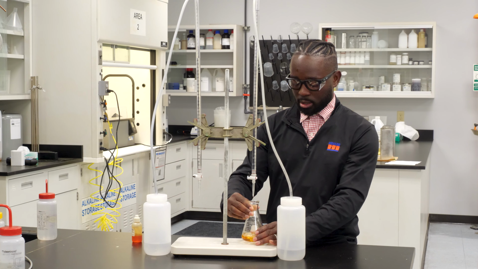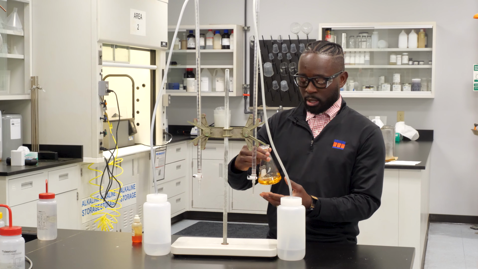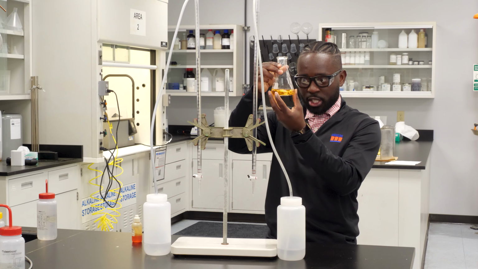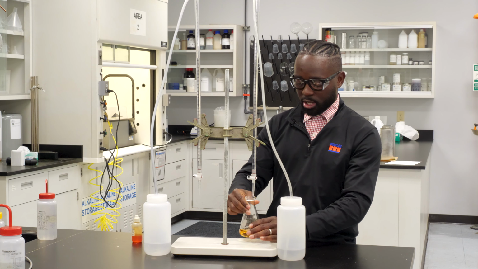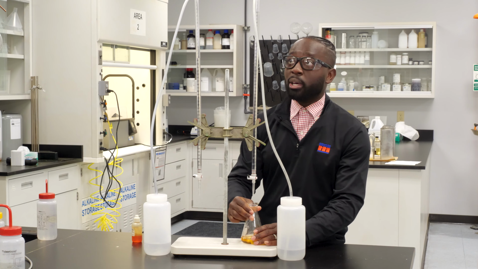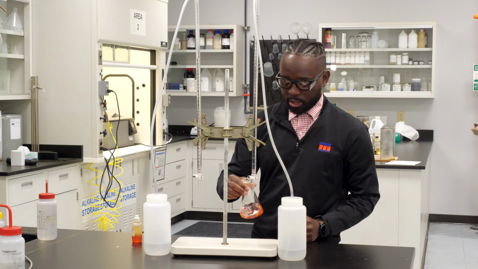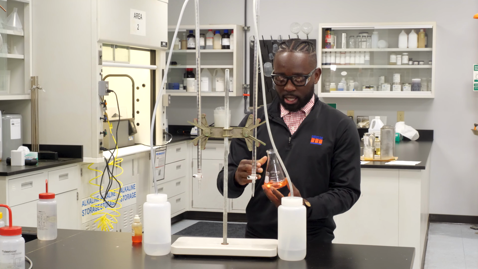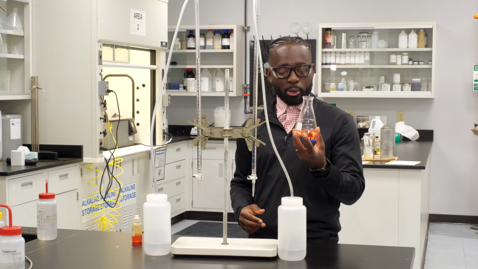I'm going to stop it because I can see some pink start to form. You can kind of see that the color is changing, but it's not quite pink just yet. So I'm going to add a little more. Oh, there it goes. I have reached my endpoint, and so there I've added about 6 mLs of HCl.